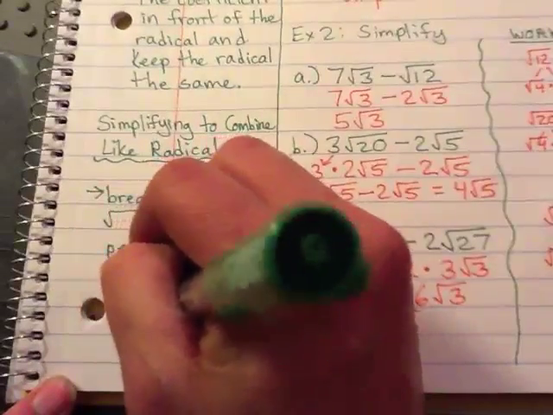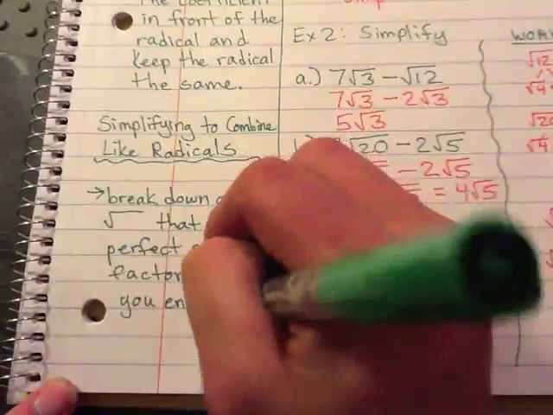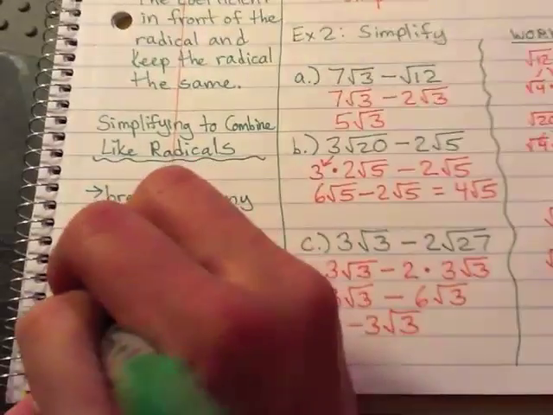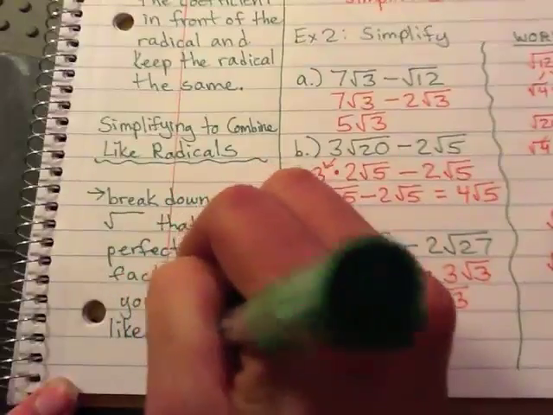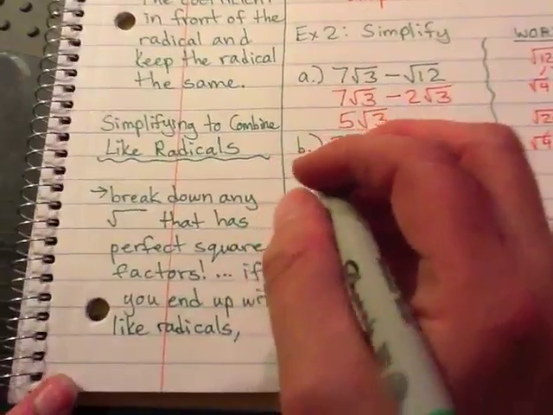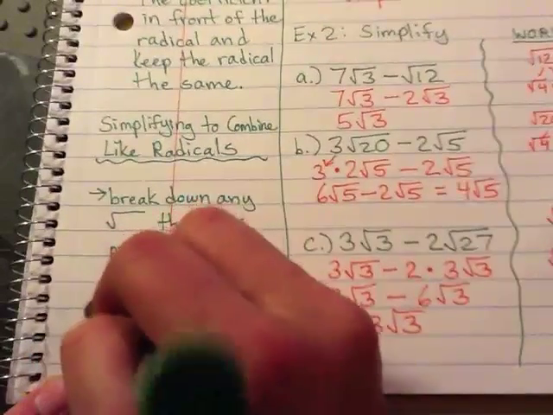If you end up with like roots, with like radicals, simplify them.